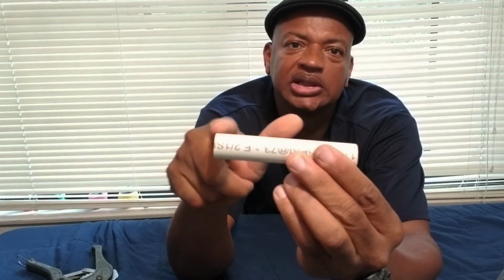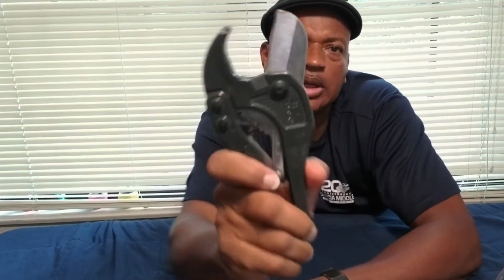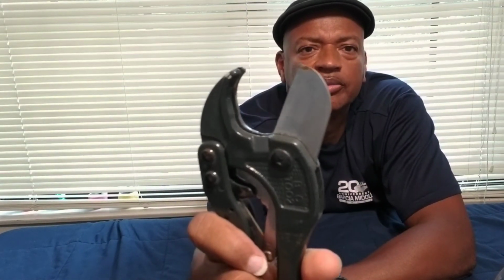So some of you are probably asking yourselves, how do I cut it? Do I need a saw or a power tool? No, you don't need that. All you need is a tool called a PVC pipe cutter, okay? And this is what it looks like, a PVC pipe cutter.